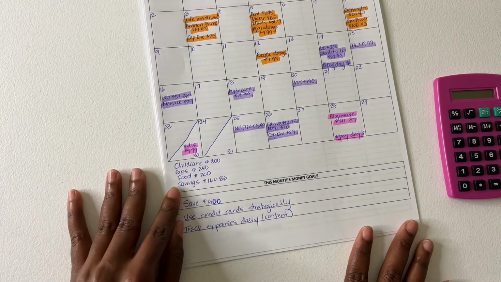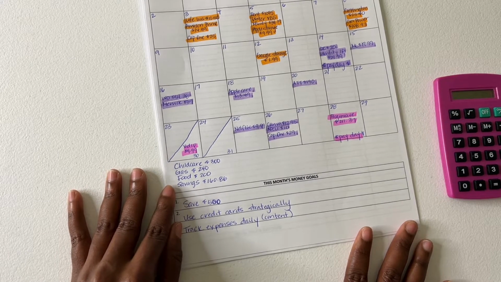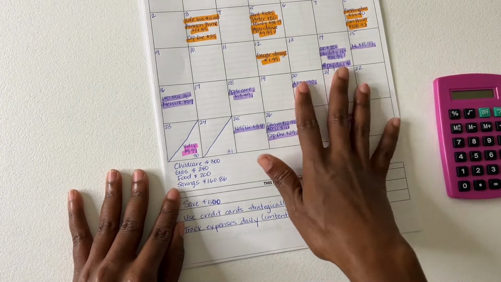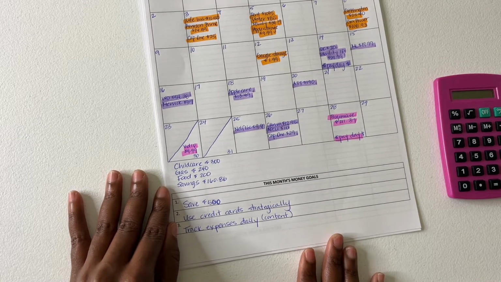And food, I put $200. I really spend around $180, $190, but I'm going to keep it at $200 because I never went over that amount, and that's just my safe zone. And then from all of my bills and expenses, what I have remaining is $160.86.